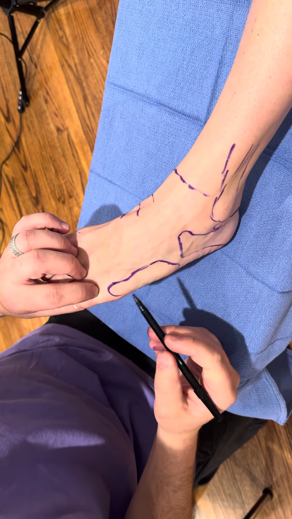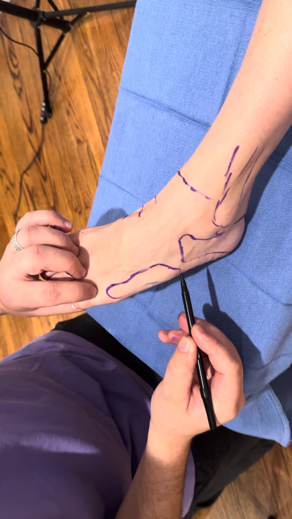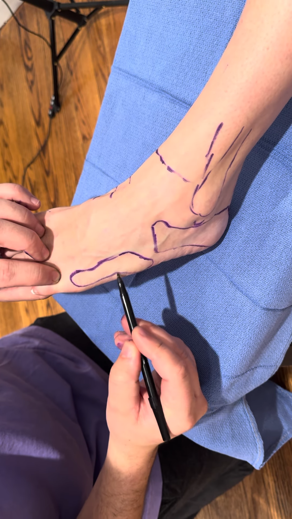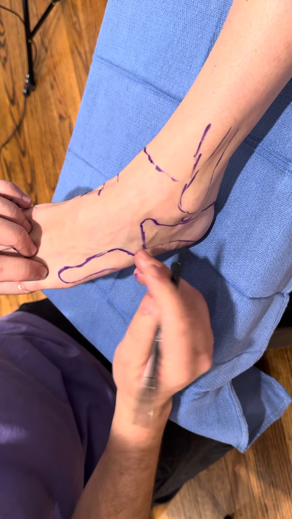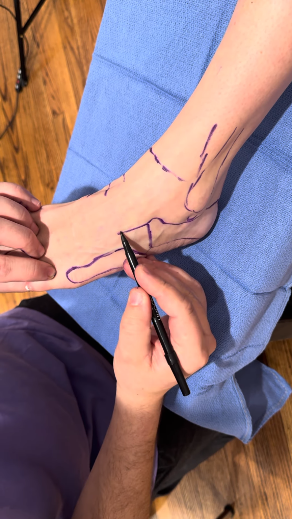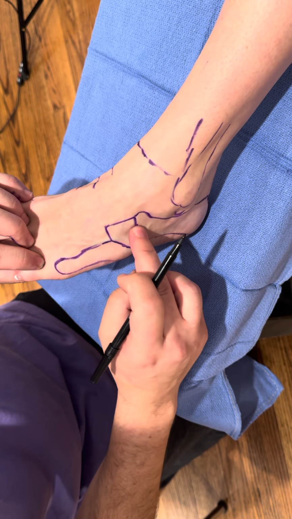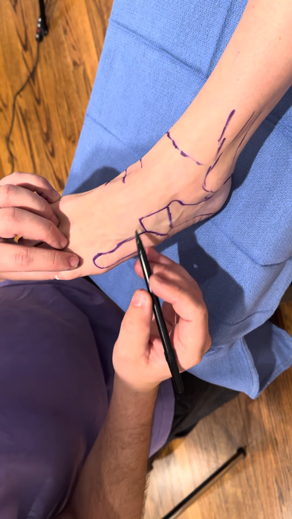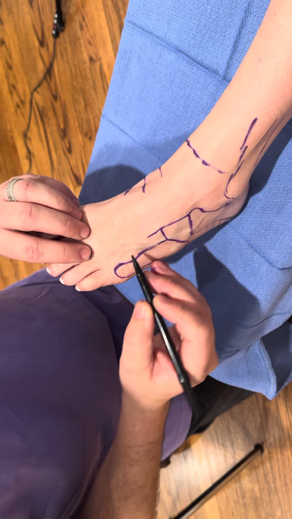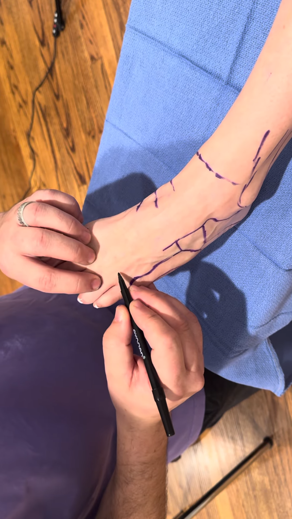I feel the step off in the bottom. Okay, and in between these two is our cuboid. Calcaneocuboid joint, cuboid fifth metatarsal joint. That's going to walk us into the fourth metatarsal cuboid joint.